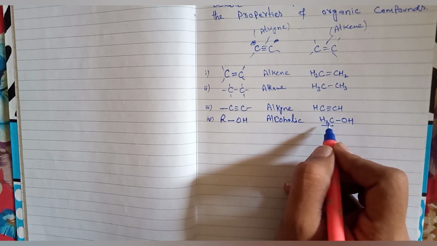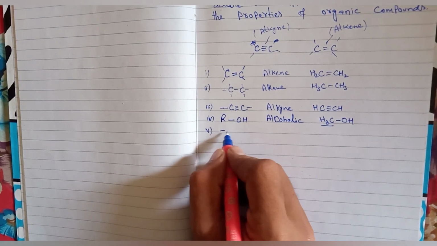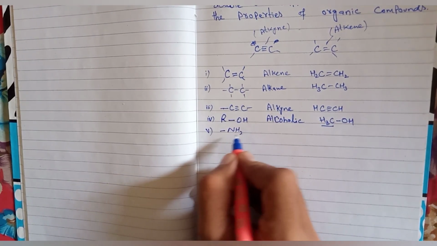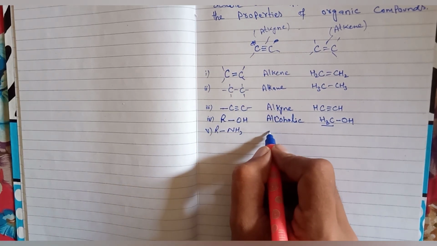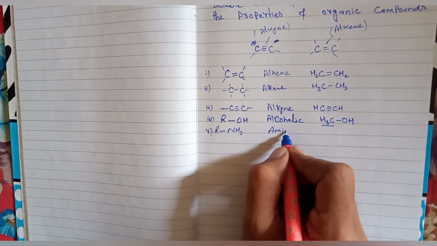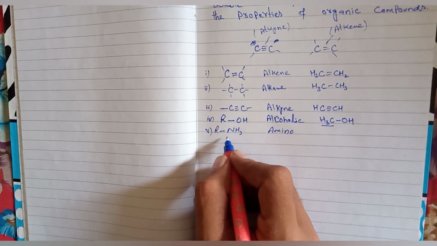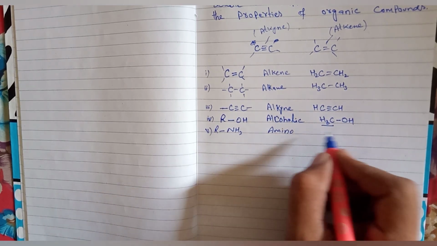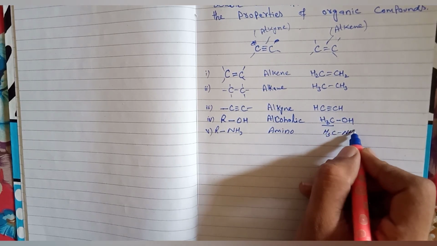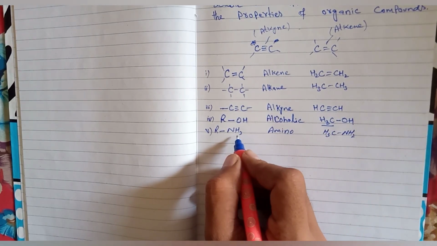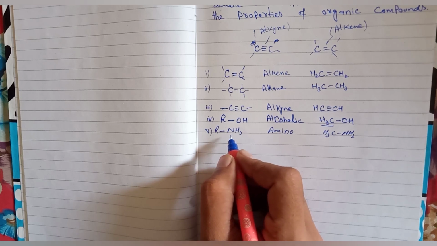Is it clear? Now we discuss the amino group. This is the alkyl or any open-ended group. Here R may be single carbon, double carbon, triple carbon, and so on. If single carbon, then this is the example of amino functional group. Single bond NH2 is called amino functional group. Is it clear, students?